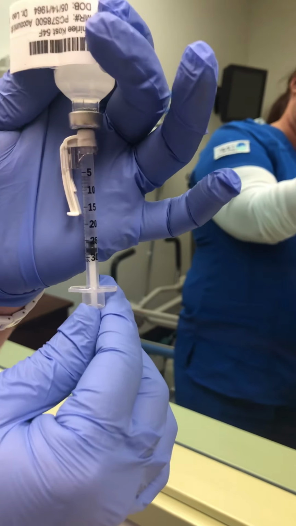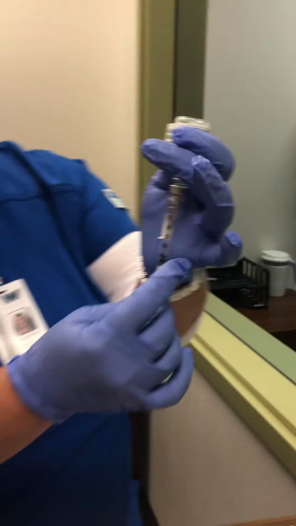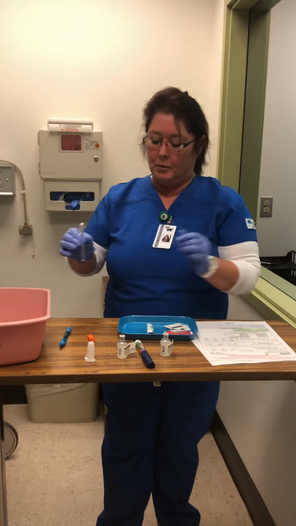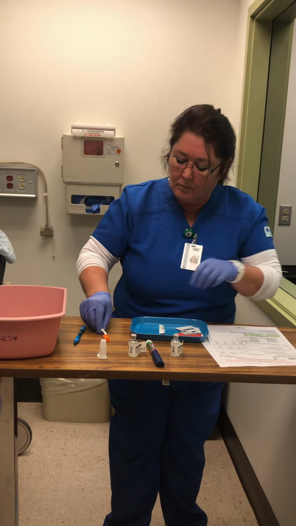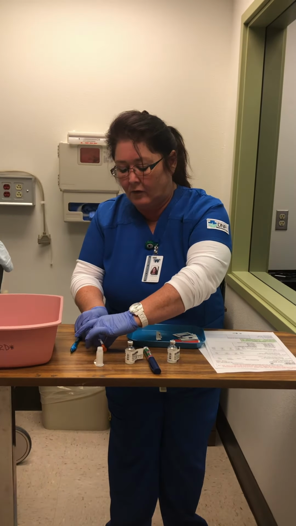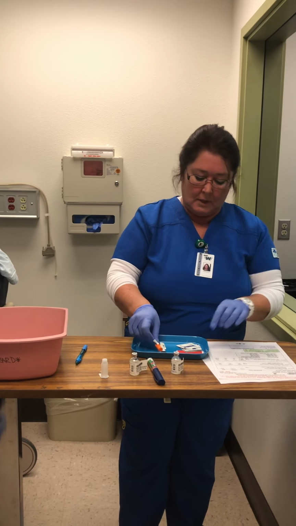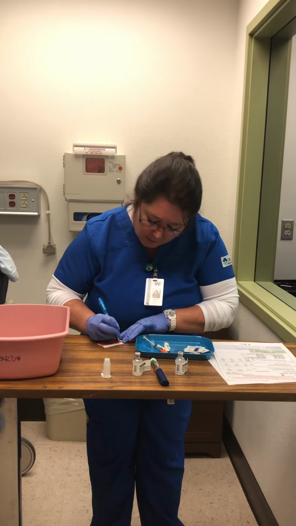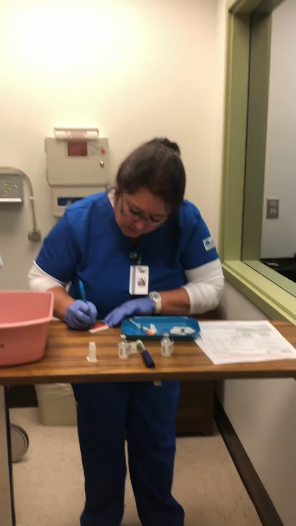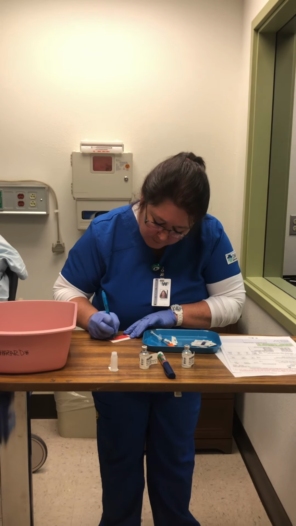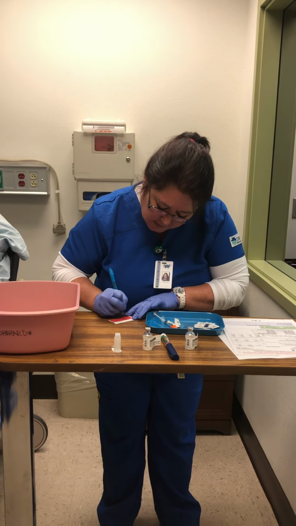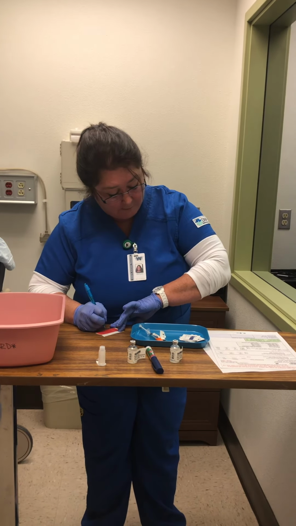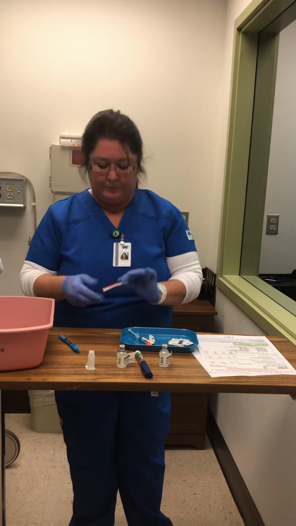I'm going to have my other nurse verify. Verified. And I am now going to recap with the scoop technique, making sure that I grab it on the sides. And I'm going to label my needle. I've got my regular with 10 units, and I've got my NPH with 15 units, my initials, and I've got the date, and I've got the time as 5:20. So we are still good.